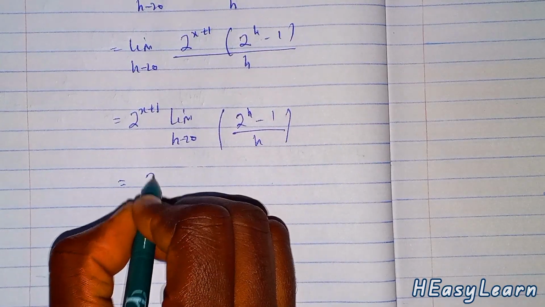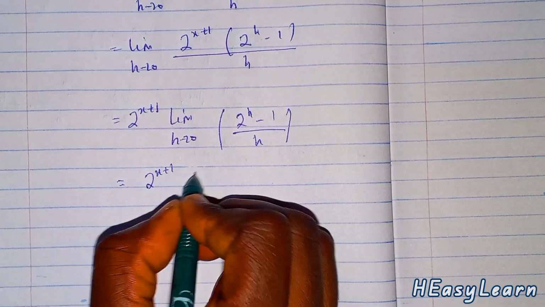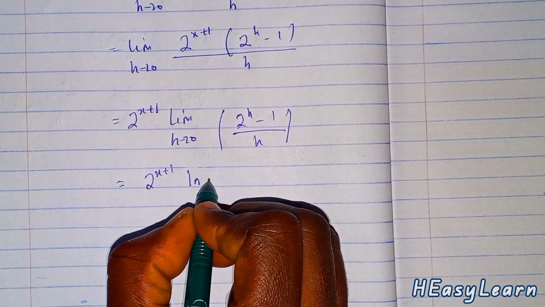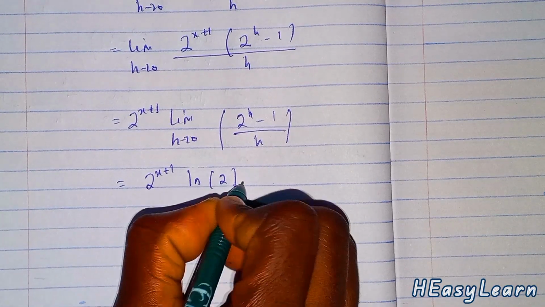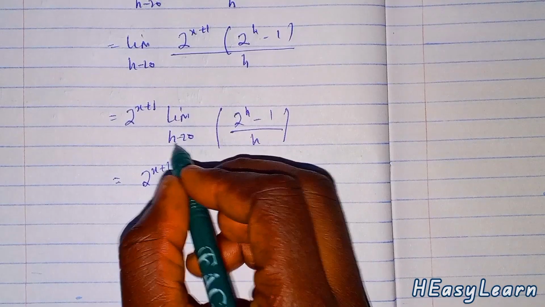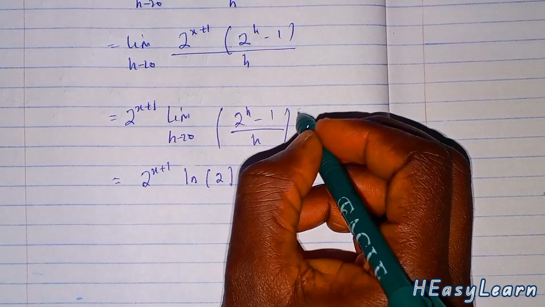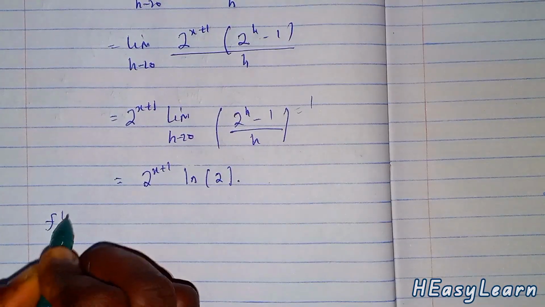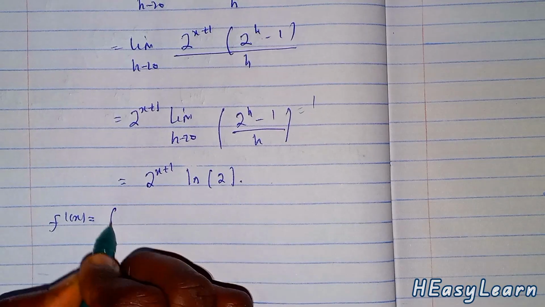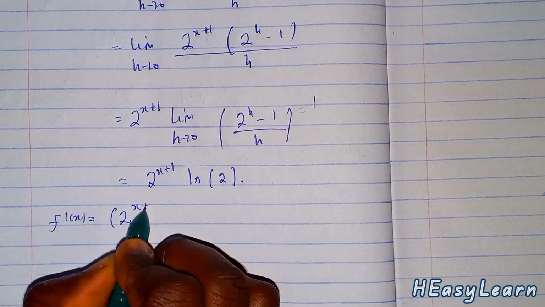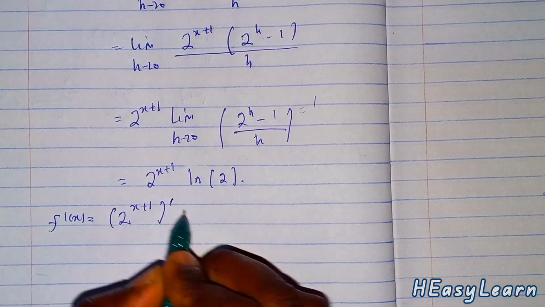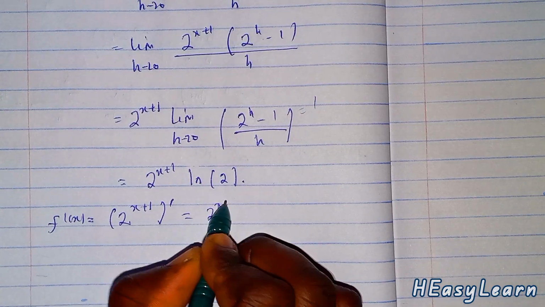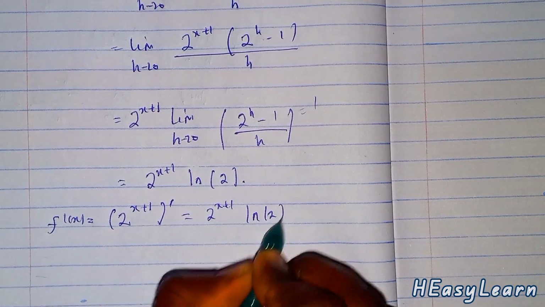This is equal to 2 to the power of x plus 1 ln 2 because the limit h approach 0 of this expression is equal to ln 2. So the derivative of the function is 2 to the power of x plus 1 ln 2.